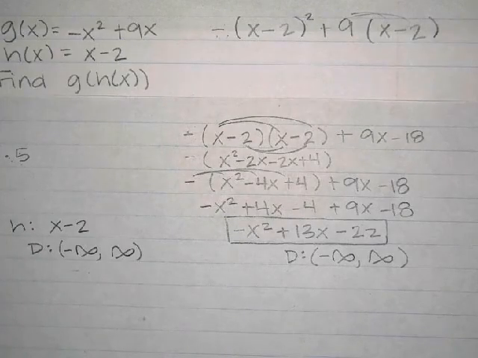So we have this worksheet. There are 18 problems. Work on them. Let me know if you think the worksheet is too much, and we will reduce it if necessary. Okay?